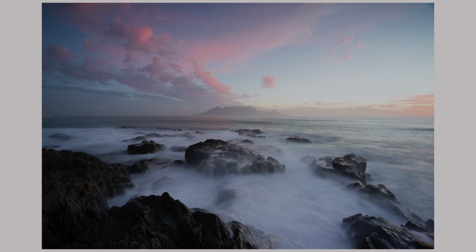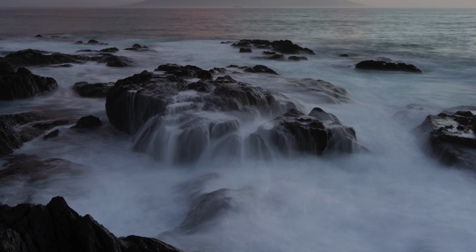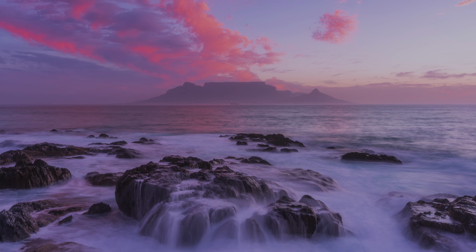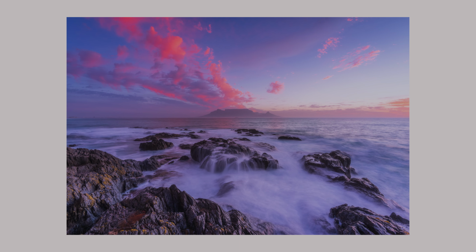I then increased the shutter speed by a little over one stop and took a shot at 2.5 seconds, and look how beautiful the water looks. And this is how it looks after post-processing.